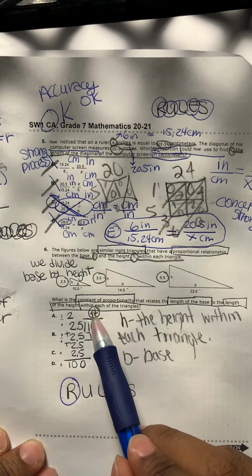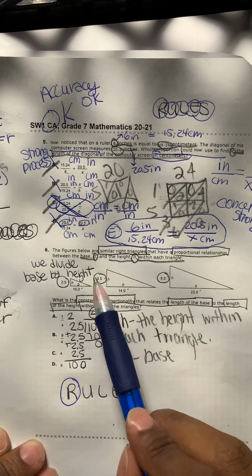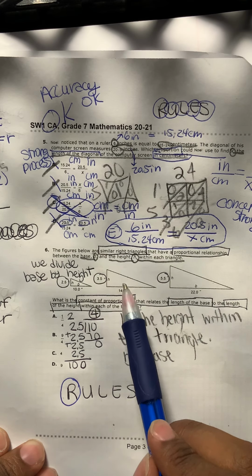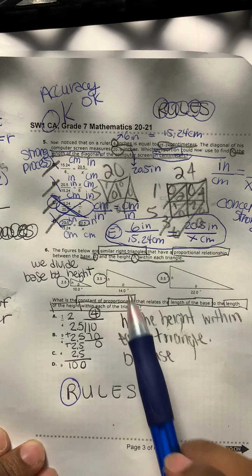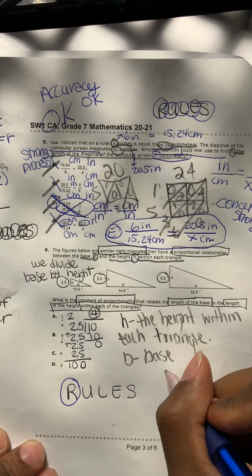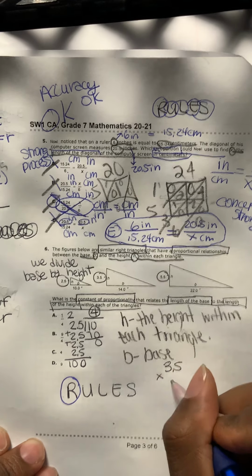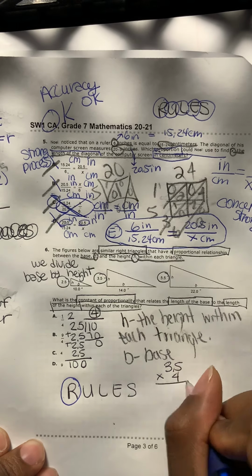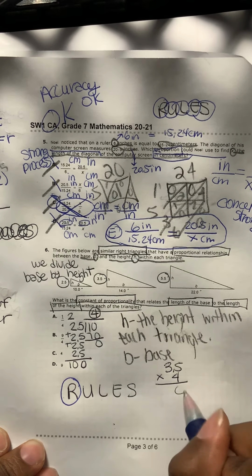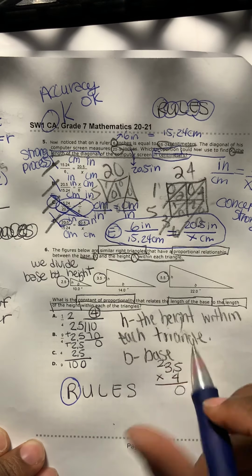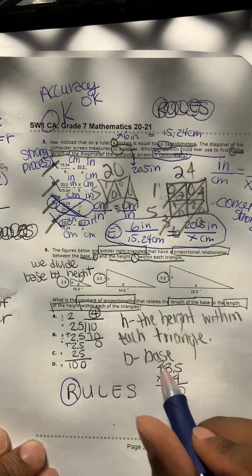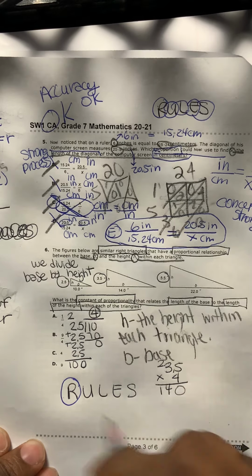Let's double check to see if we can multiply 4 by the height of our next triangle and see if we get the base of 14. So let's do 3.5 multiplied by 4. 4 times 5 is 20. Carry the 2. 4 times 3 is 12, plus 2 is 14.